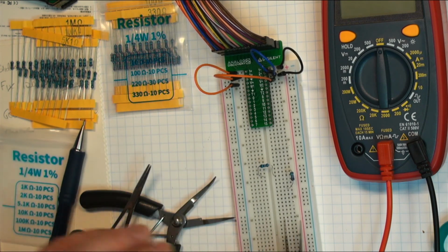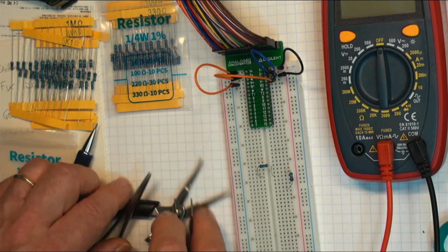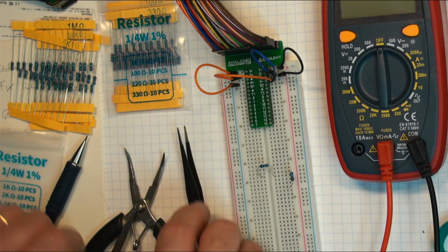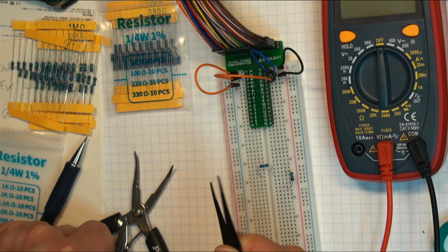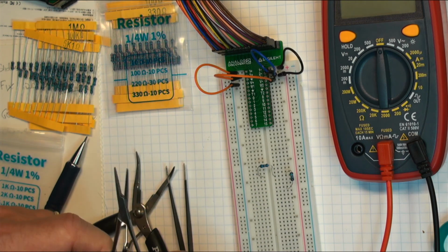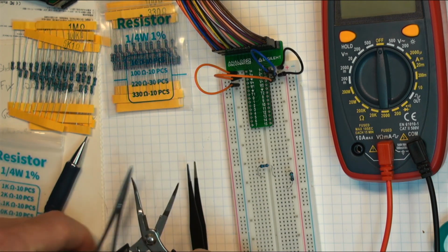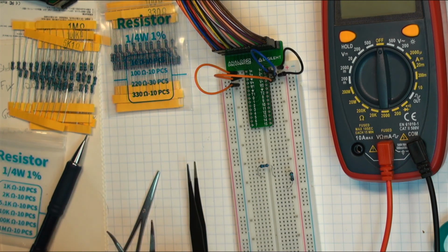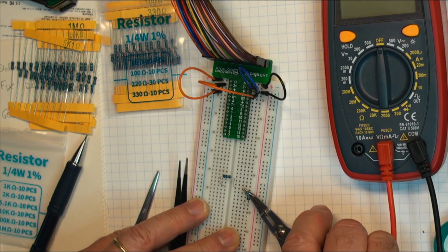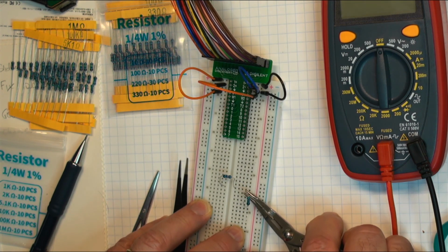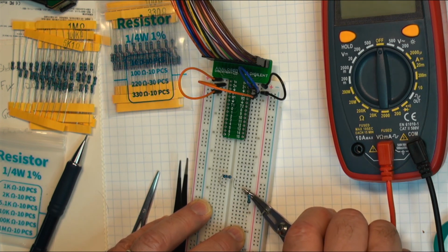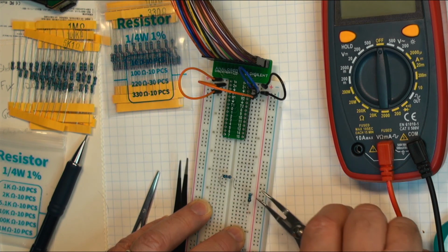So I've got 2 resistors in here. Now in my list of tools are things like tweezers or forceps or pliers, for folks who have some difficulty, maybe have big fingers, or have difficulty finding holes.